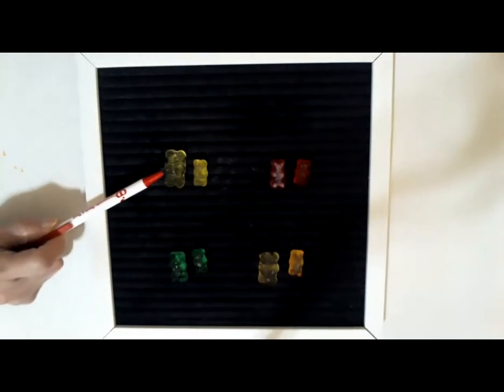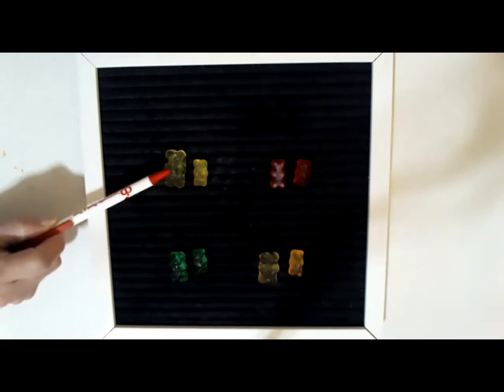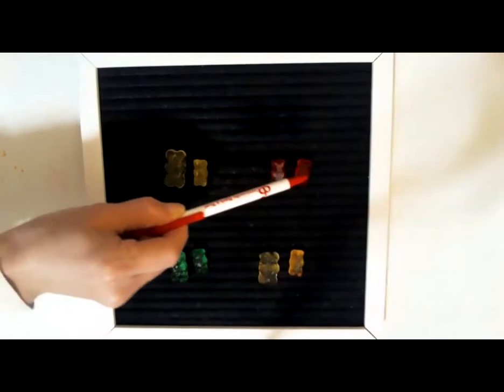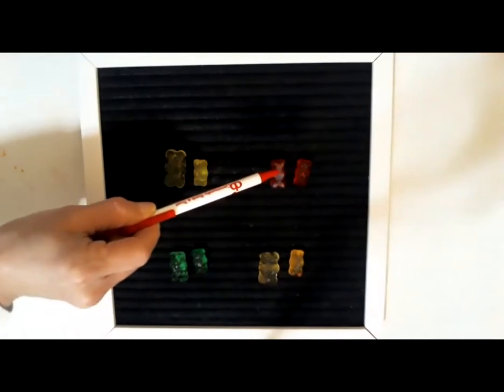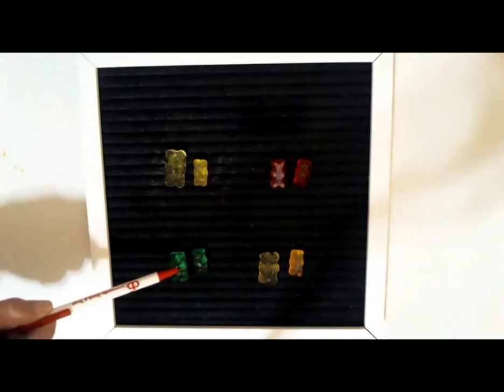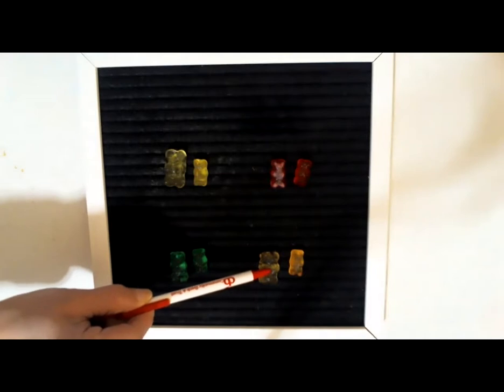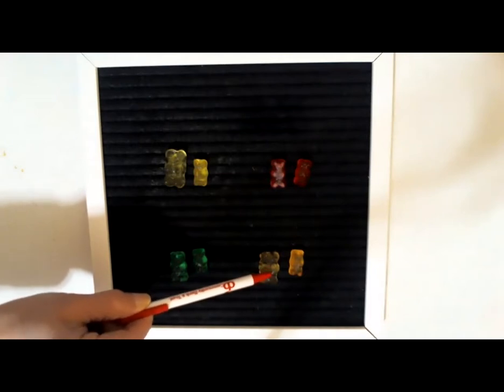This one is the one that had the water. Look how much bigger it is from the original gummy bear. There's the one with the salt. It didn't change very much at all. Here's the gummy bear that had the baking soda. It got a little bit bigger. And there's the one with the vinegar. It became really jelly-like. It almost started dissolving.